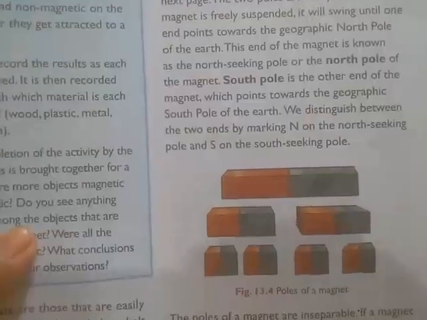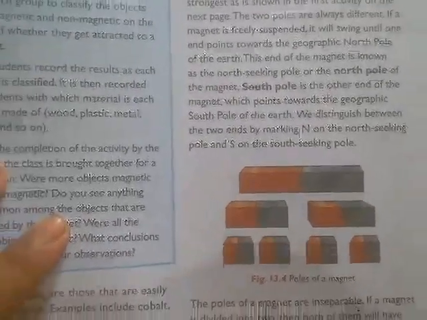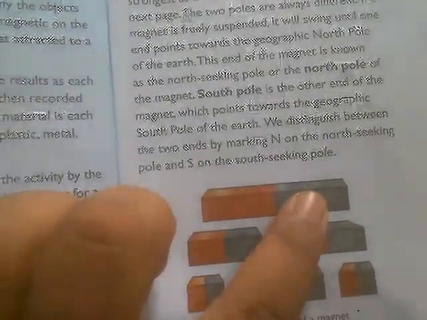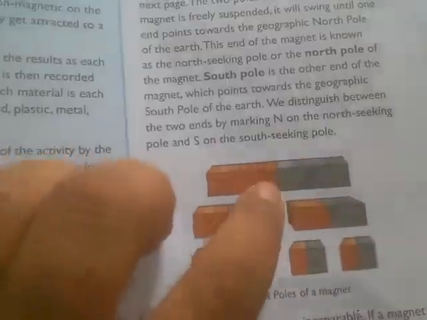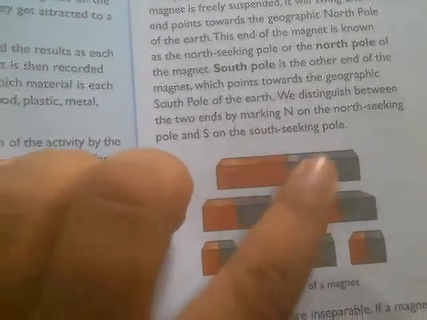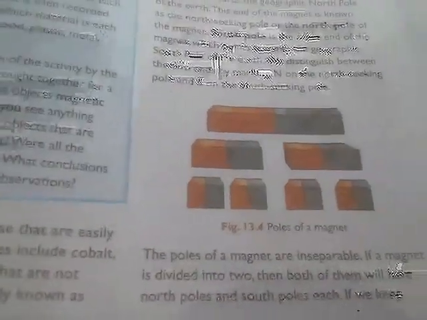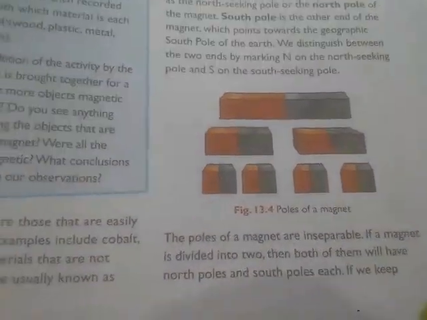All magnets have two poles, north and south. If you see in the diagram, if you try to cut between here, it will separate into north and south. You might be thinking that it will get separated into north and south, but again that separated magnet will form north and south out here, and north and south out here. If you again try to cut it, it will form north and south again. However many pieces you make, you will always get a north and south in a magnet.